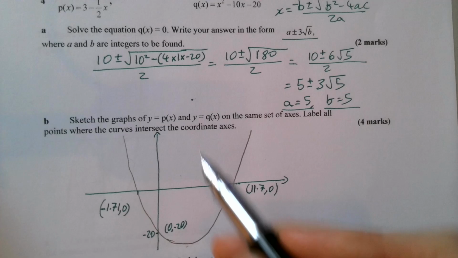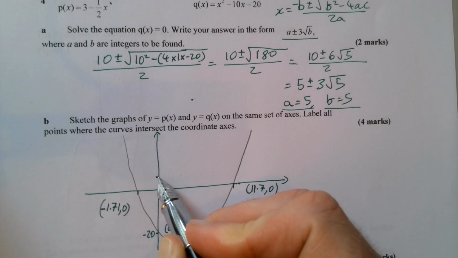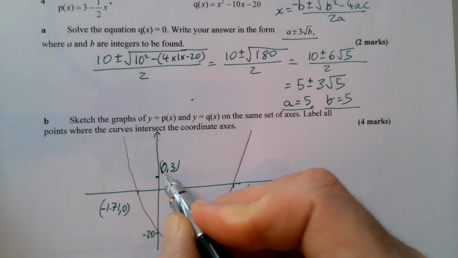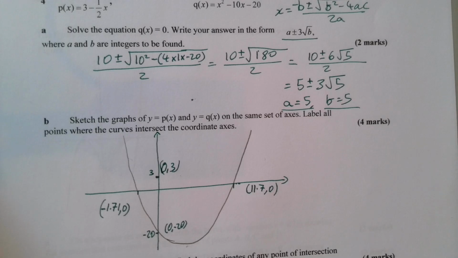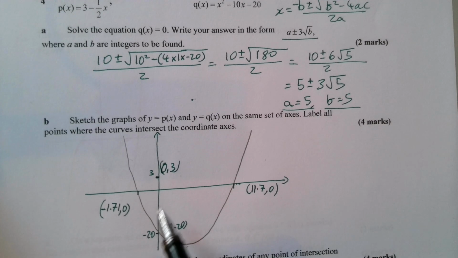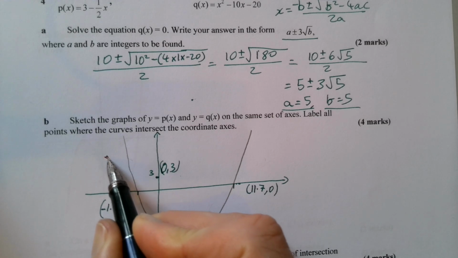And then the other one, this is a straight line, isn't it? It's crossing at 0, 3, because that is a y-intercept of 3, and it's got a gradient of negative a half. So that's going to be coming across at something like this.